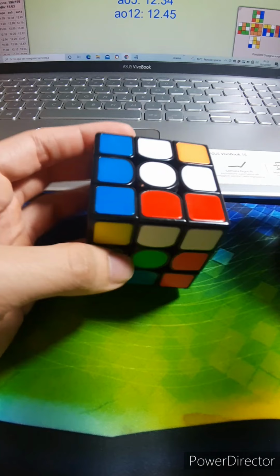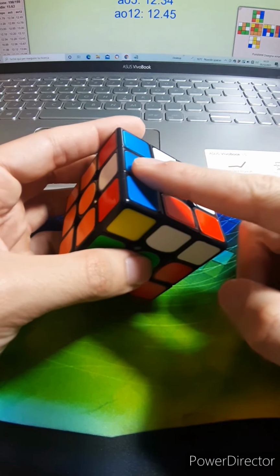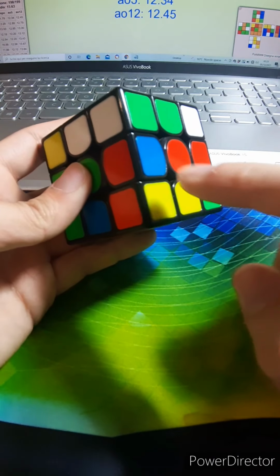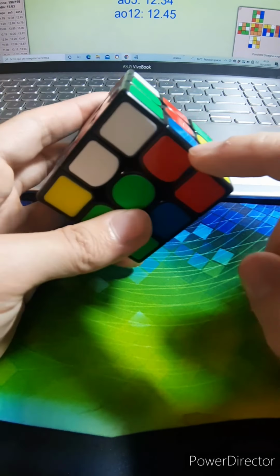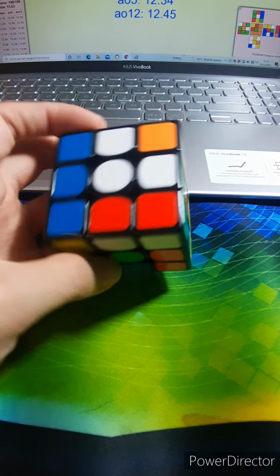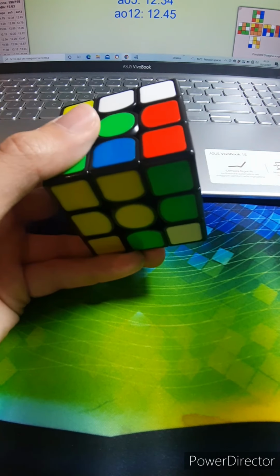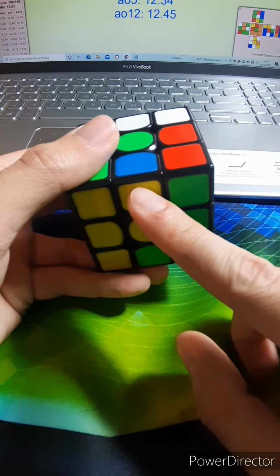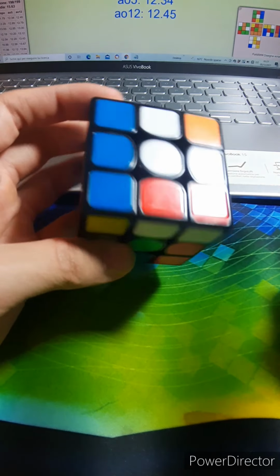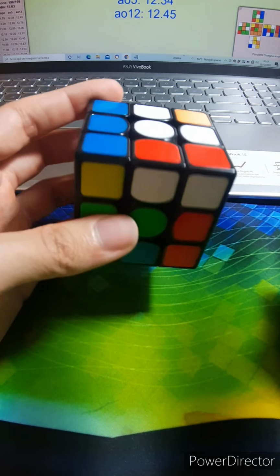So in this case we have 4 misoriented edges. They are here, here, here, and here. This is oriented. And in this case, unfortunately, we have an oriented edge in DF. So we have to do a setup to the staircase.